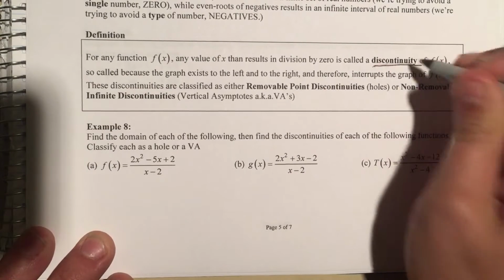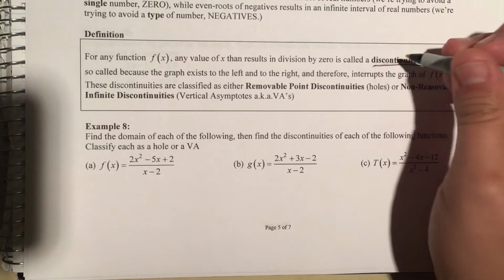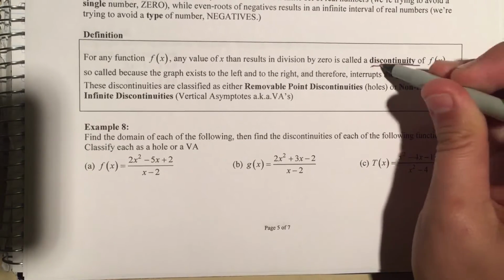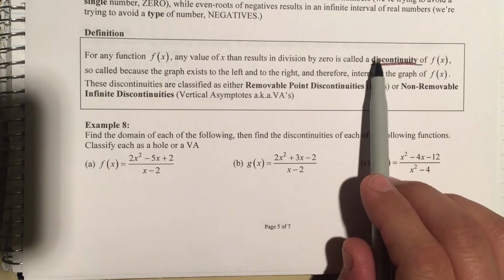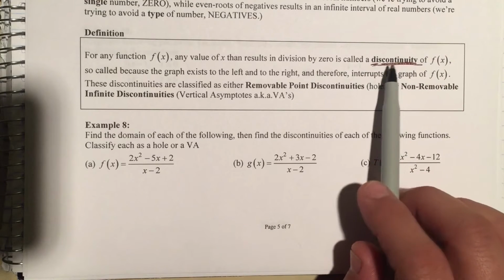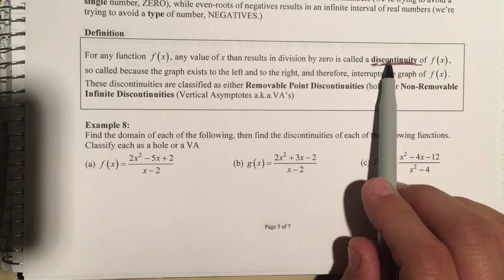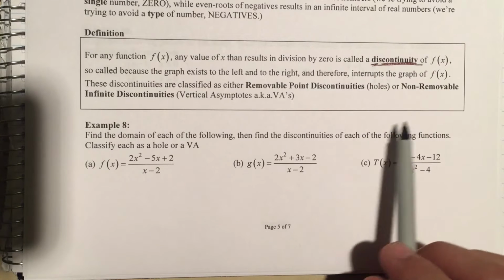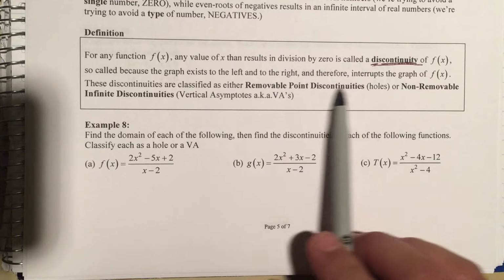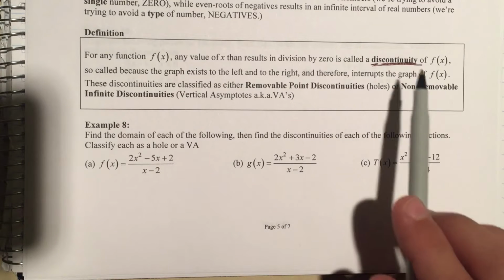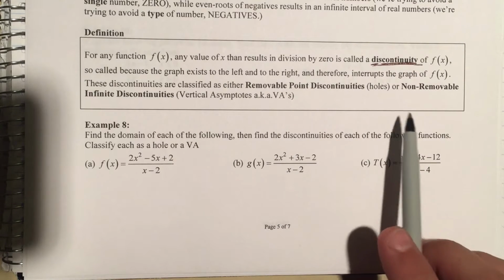Okay, discontinuity, I feel like it's kind of obvious where this word comes from. The word continuous, right? So a continuous function, and dis meaning not. So something that is not continuous. So a place where there's a gap or a hole or an asymptote in the function, okay? And it's so called because the graph exists to the left and to the right, but the graph gets interrupted at this point. So it's a discontinuity, okay?